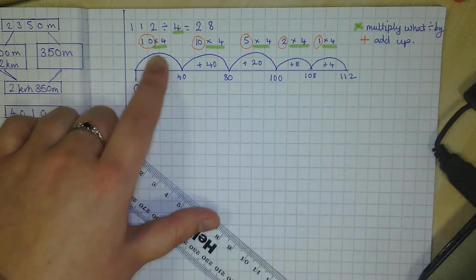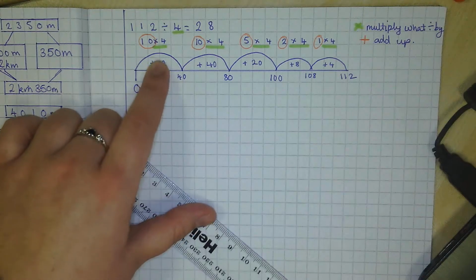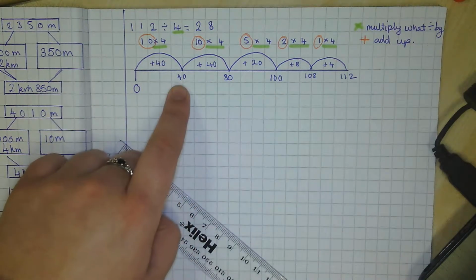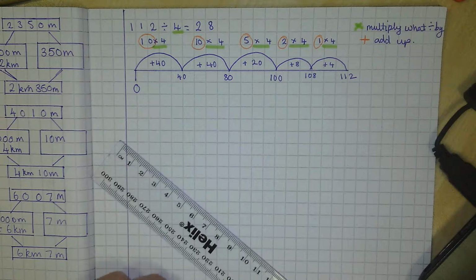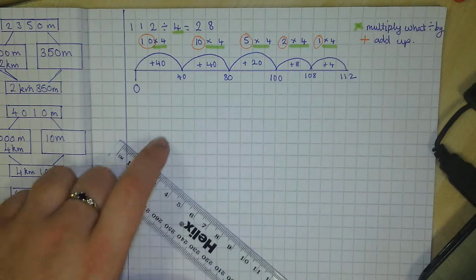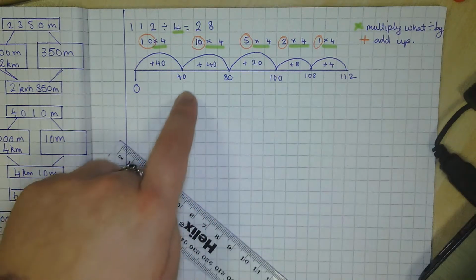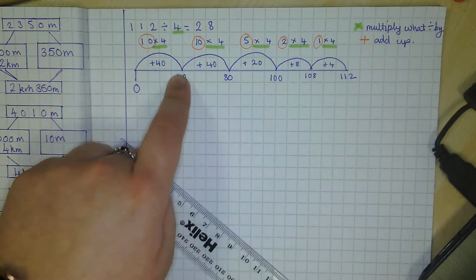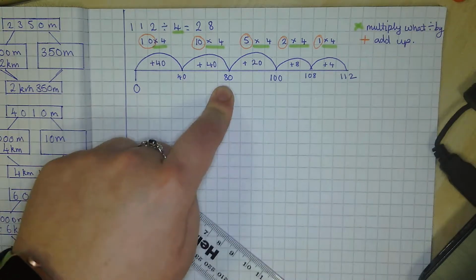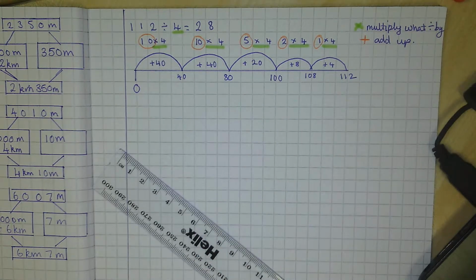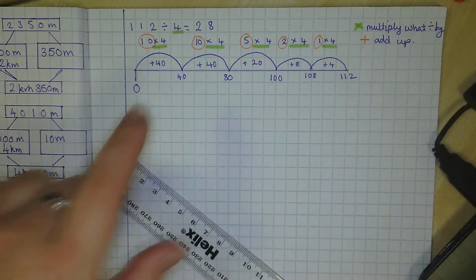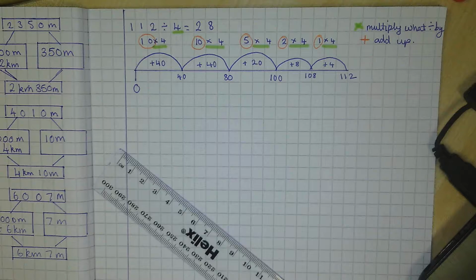So we're going to do 10 times 4, which is plus 40, and we land on 40. And because it's 112, we know that we can do another one, because 10 times 4 is 40, so if I did another 10 times 4, plus on 40, we jump to 80. And then I always say to the children, if we cannot do another 10 times 4, because that would give us 120, that's too big.